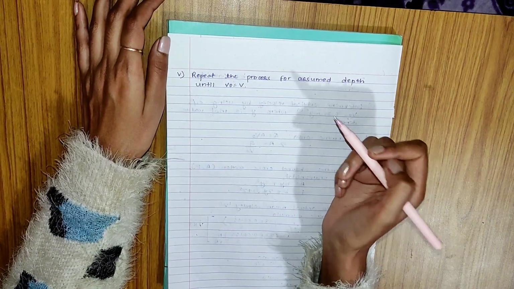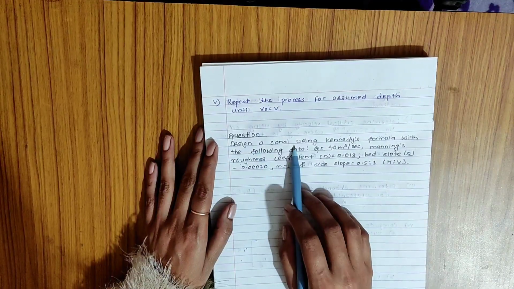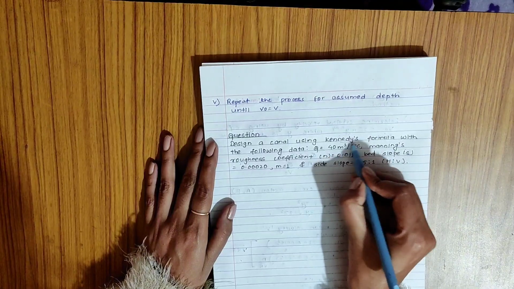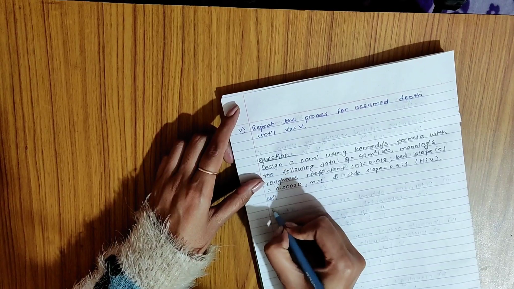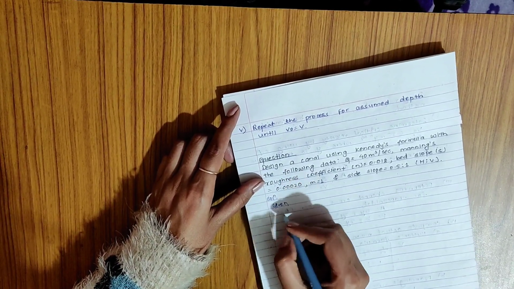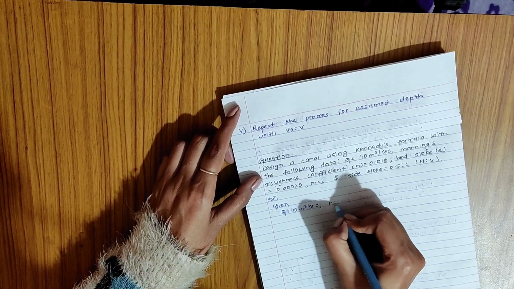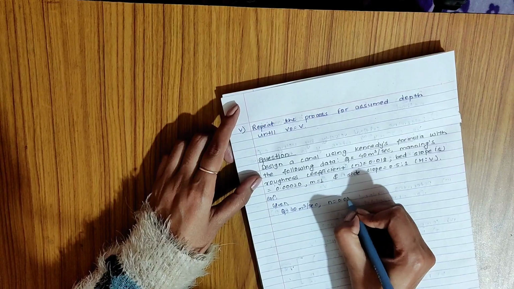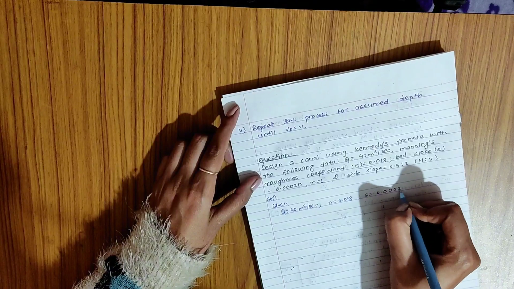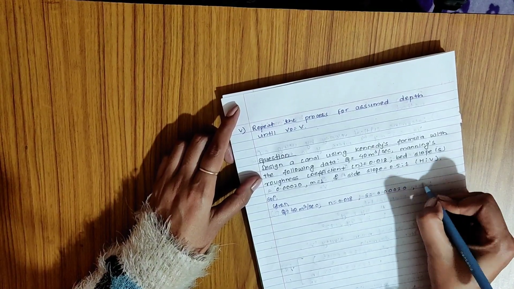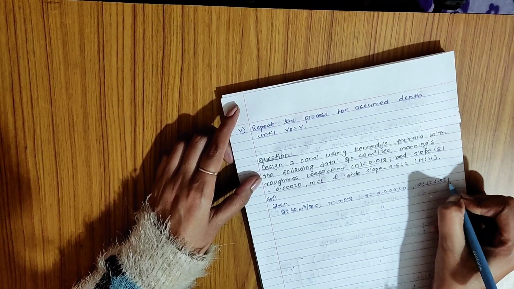Now we will do a numerical based on Kennedy's method of the design steps of a canal. Given question: a canal is designed using the Kennedy formula with the following data. Discharge is equal to 40 cubic meters per second, Manning's roughness coefficient n is equal to 0.018, and the bed slope is equal to 0.00020, whereas the side slope Z to 1 is equal to 0.5 to 1.